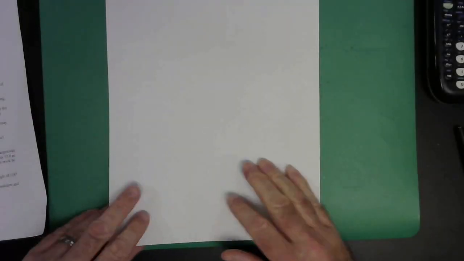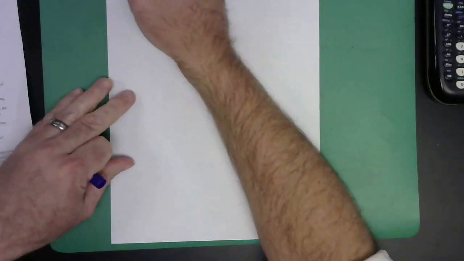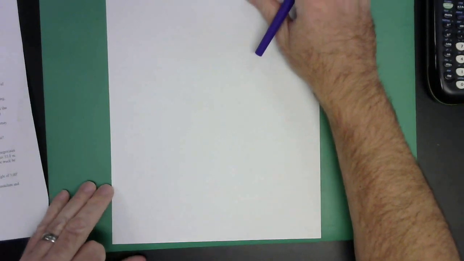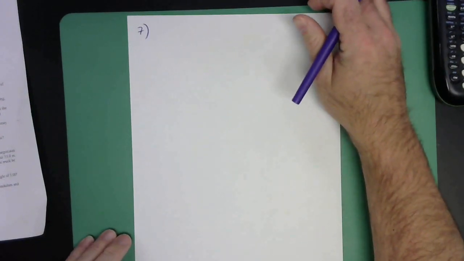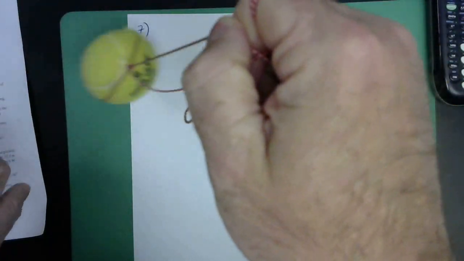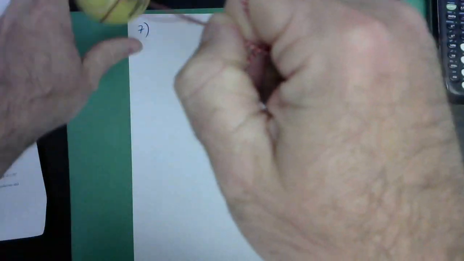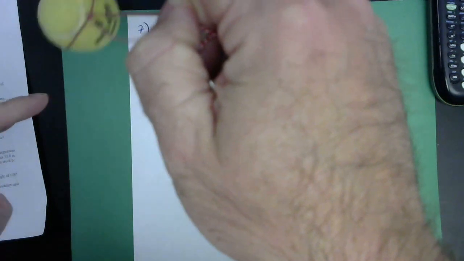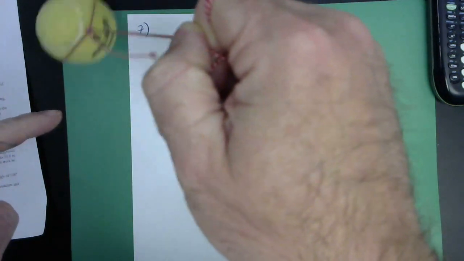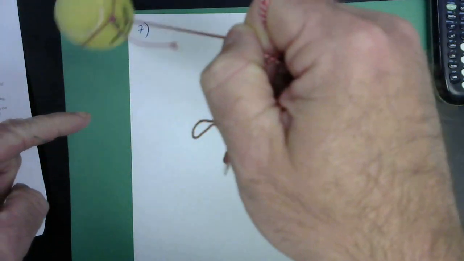Okay, problem 7 is a conical pendulum, right? Not comical, but conical. We're saying that as this thing swings around, instead of just swinging back and forth, it's going to go around, and the string is going to sweep out a cone, a conical shape. Okay, that's my conical pendulum.